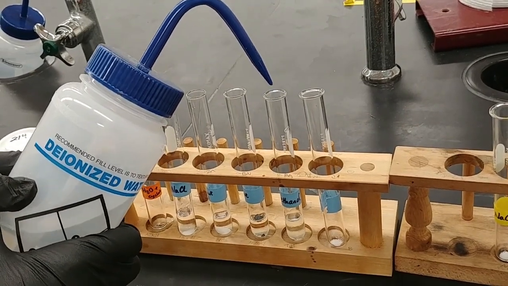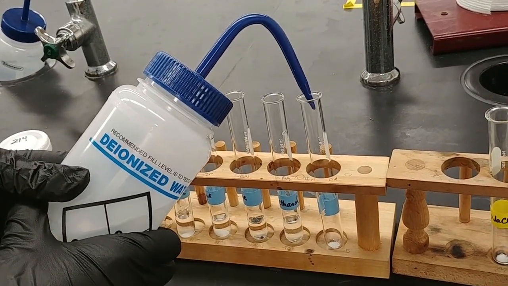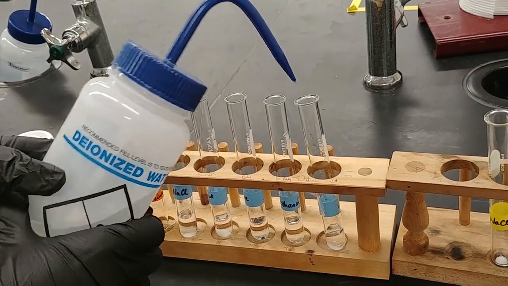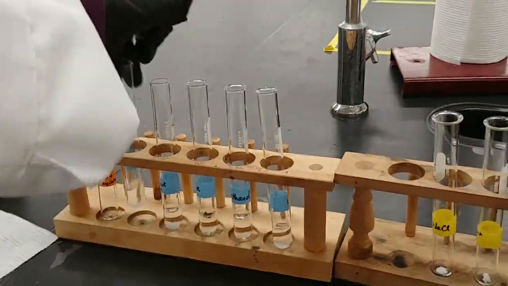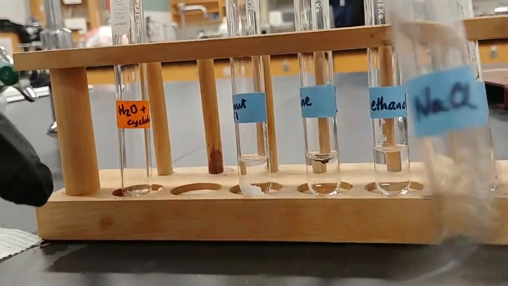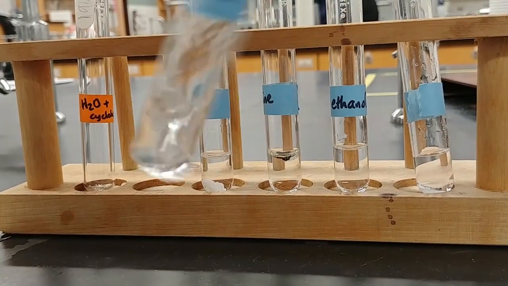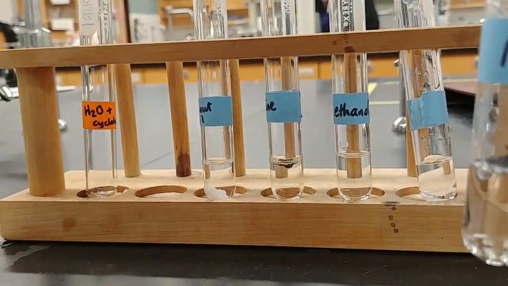There's already liquid in there, that's why it's going so high up. And then about there. So what I'm going to do is swirl these vigorously to get good mixing, if they're able to mix, and then we're going to see what's left.